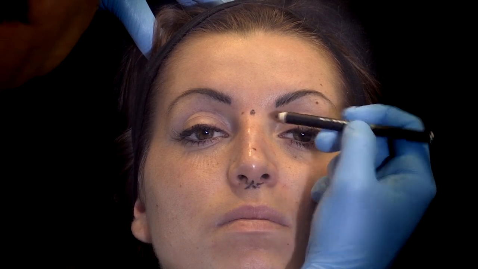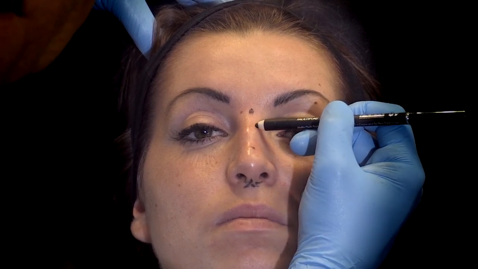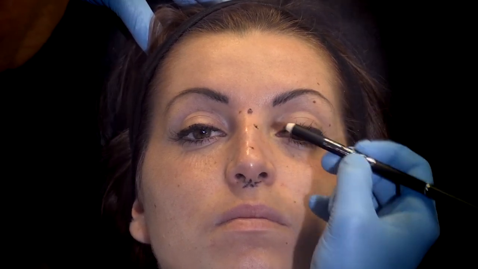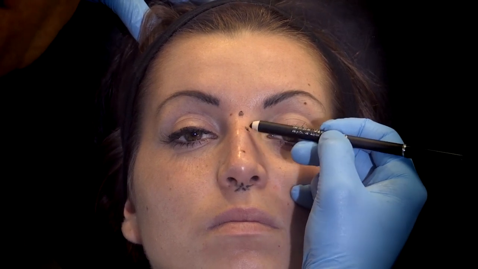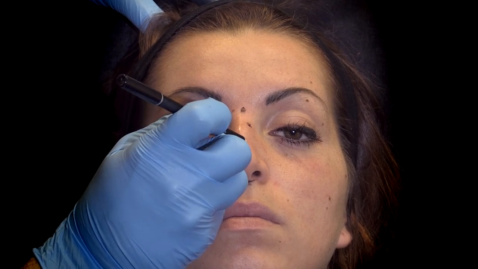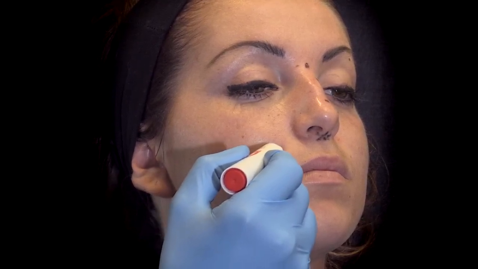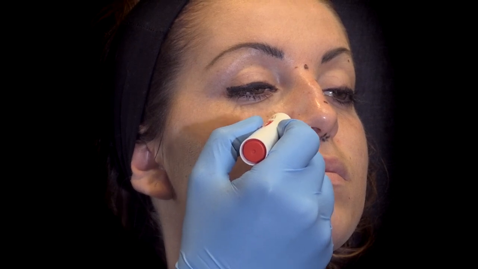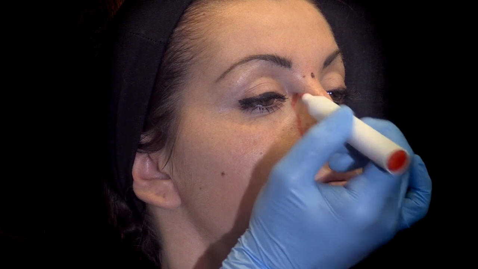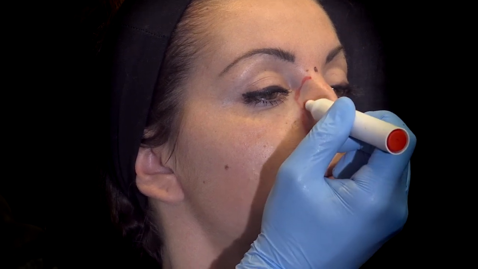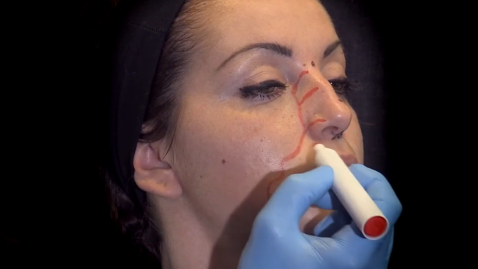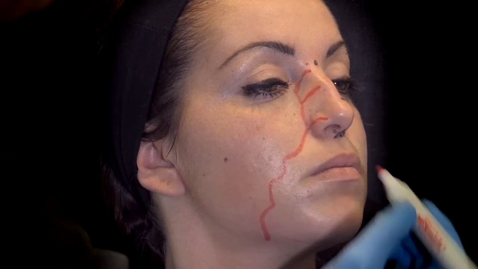That will be my entry points, 1, 2, 3, and 4, to safely inject the nose on an area where we have fewer vessels and no big vessels. The facial artery runs under the nasolabial fold and then on the lateral part of the nose, ending with the angular artery and giving some branches on the nose and the nostrils.